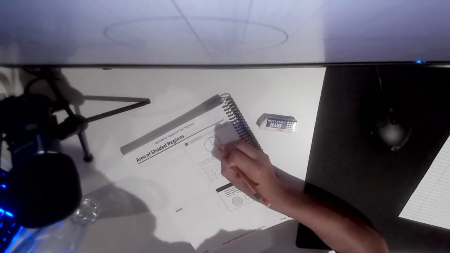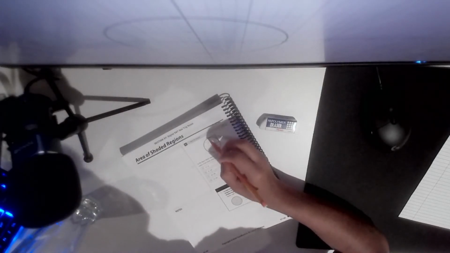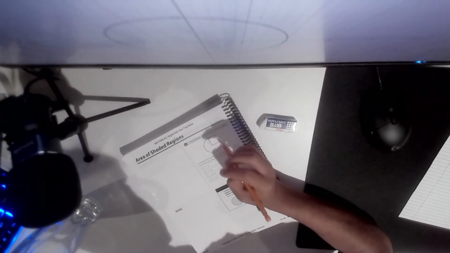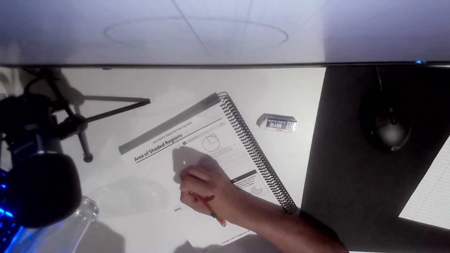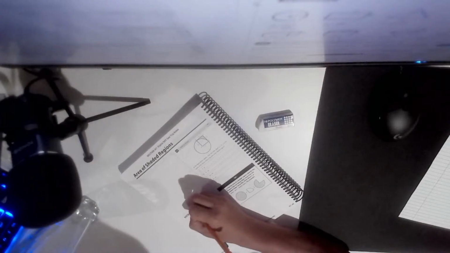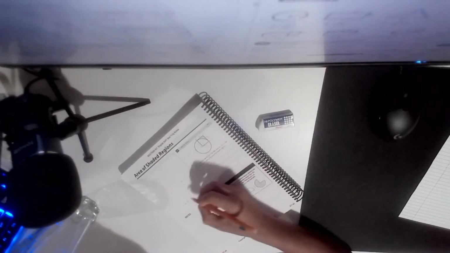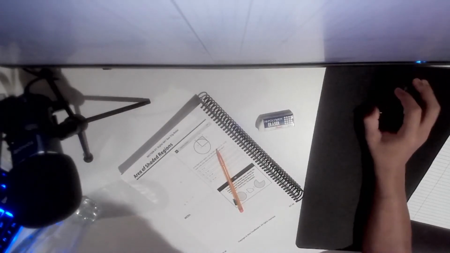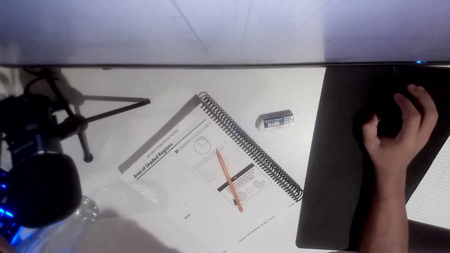What is the area of the shaded region? Alright, so what we can do is 4 is the square, and then pi r squared. So 4 pi minus 4 is the answer. 4 pi minus 4.